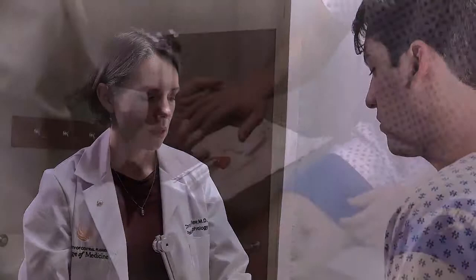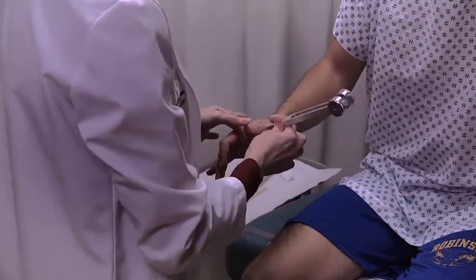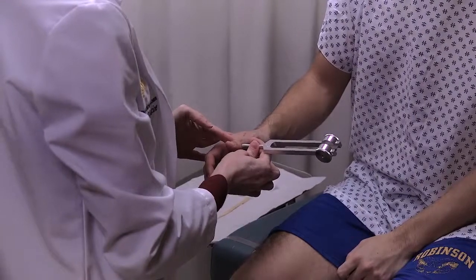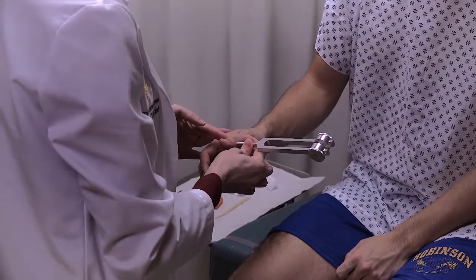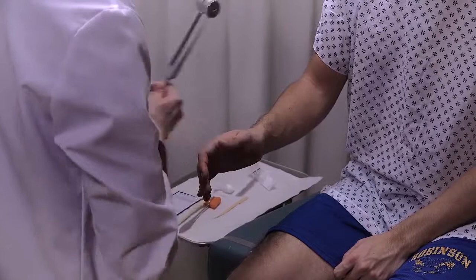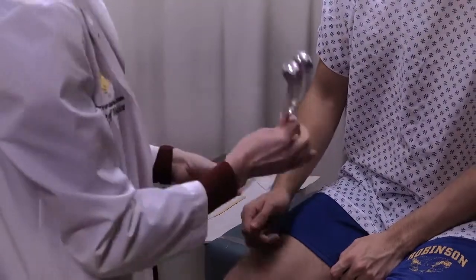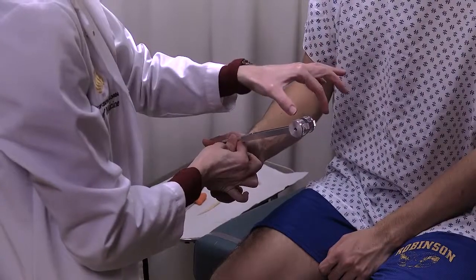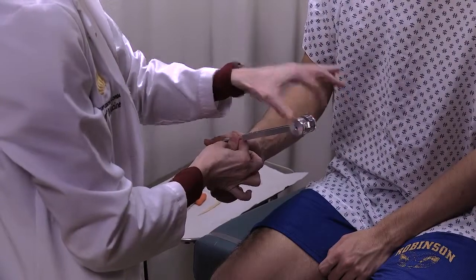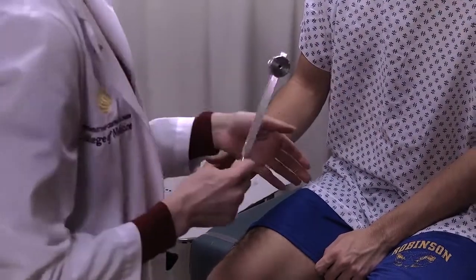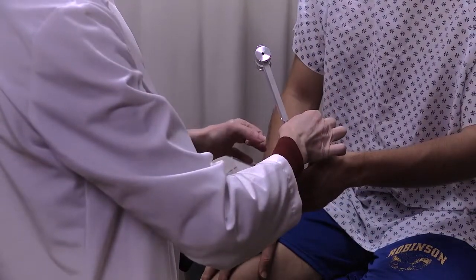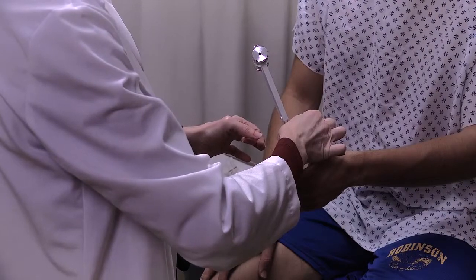Okay. So I'm going to start with your hand. I'm going to put the tuning fork, after I've struck it, against here on your hand. I'm going to ask you to close your eyes, and then tell me when the vibration stops. Okay? Alright, so strike the tuning fork. Do you feel the vibration? Tell me when it stops. No. Okay. And again, do the same thing in the other hand. You feel the vibration? Tell me when it stops.